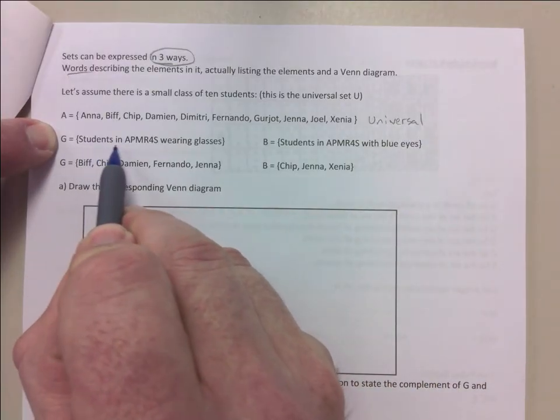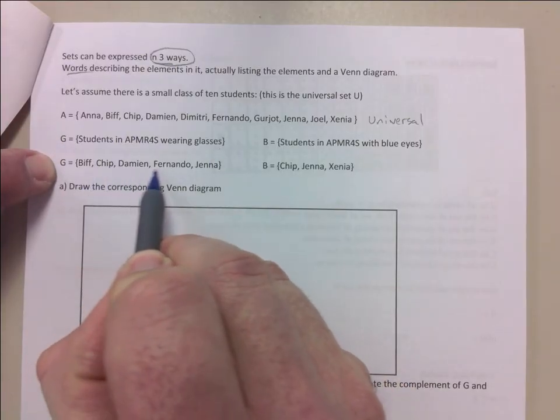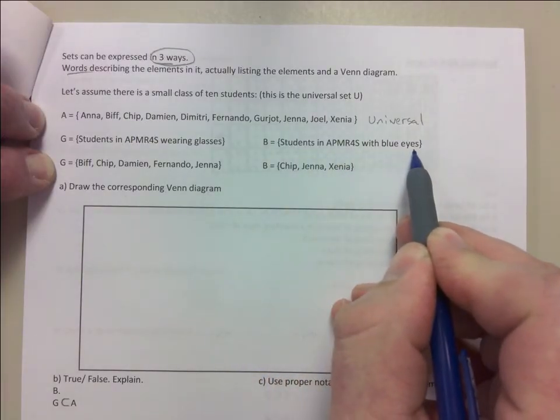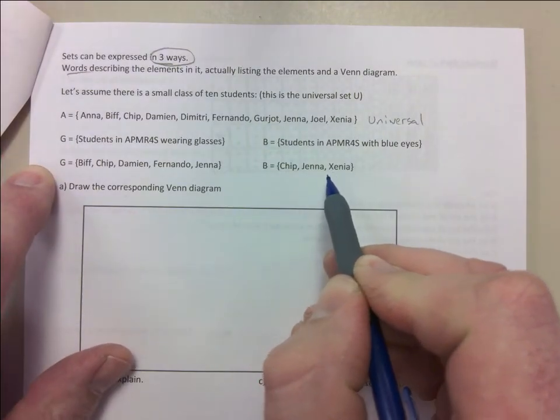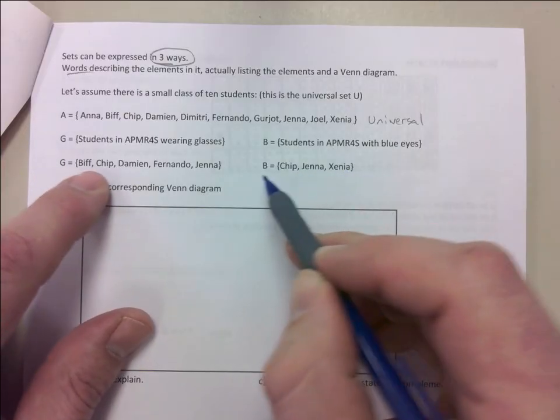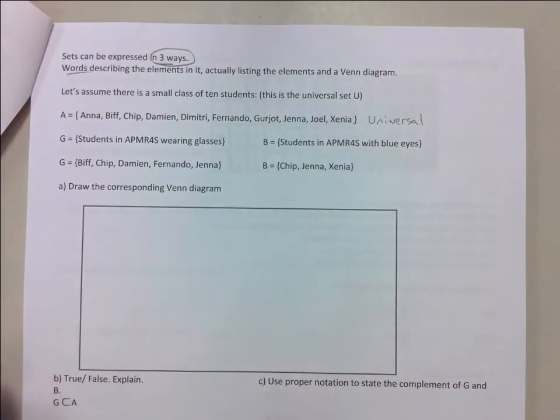G is students in grade 12 applied wearing glasses. Okay, so these are all the students wearing glasses. B are students that have blue eyes, right? So there's 3 students with blue eyes. So out of my universal, I've created subsets as follows, okay? So we want to draw the corresponding Venn diagram.